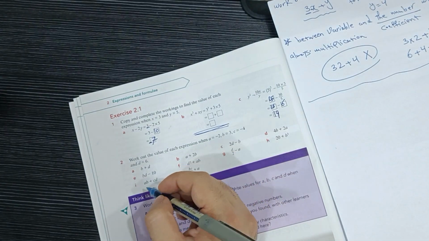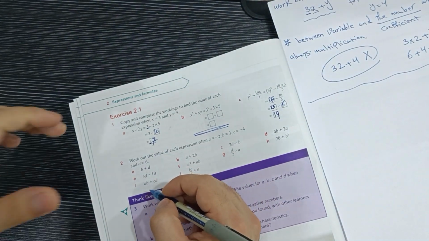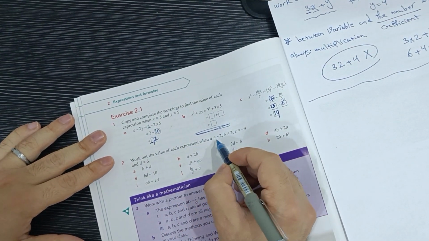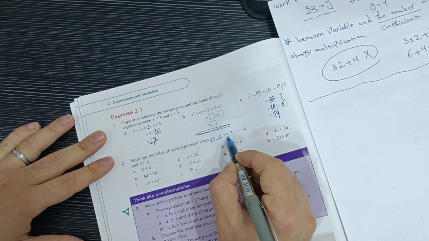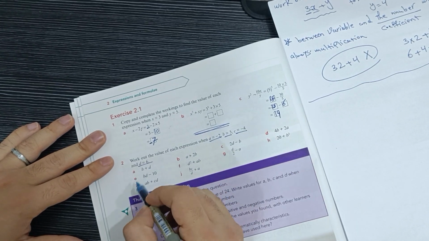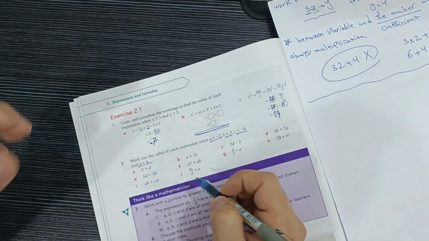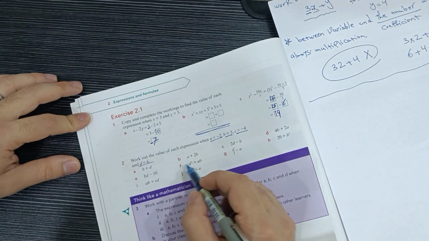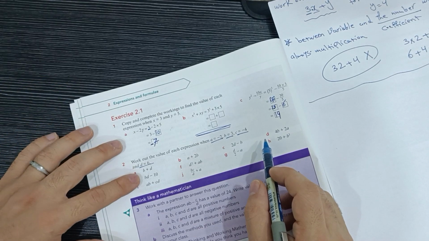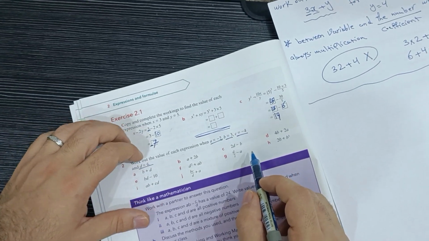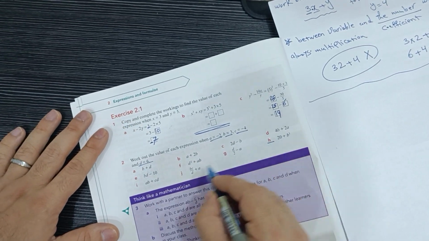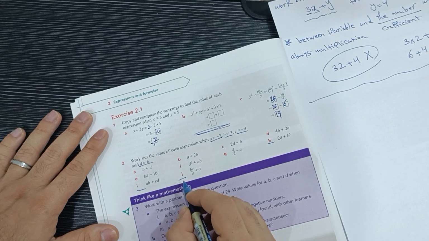Here we have some other expressions, and the given values are given for A, B, C, and D. I will solve 3 of them, then I will leave the others for you guys. I think A, B, C, D, E are easy, so I will go with H, I, and J.